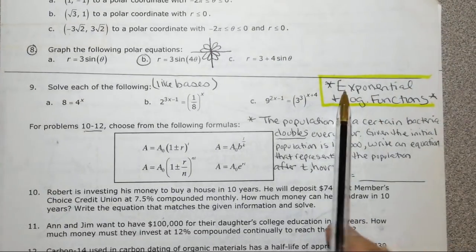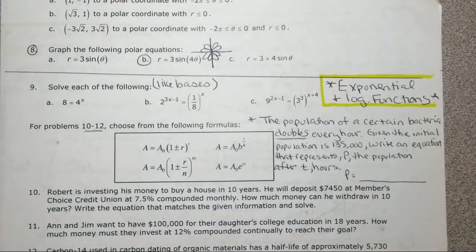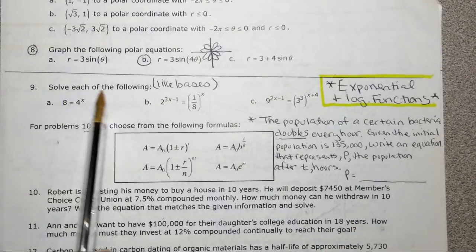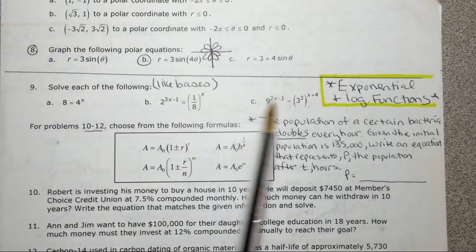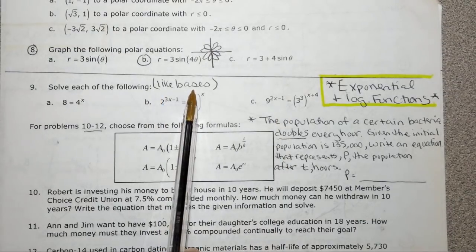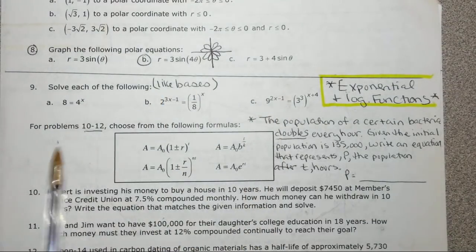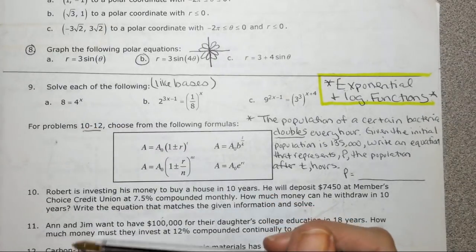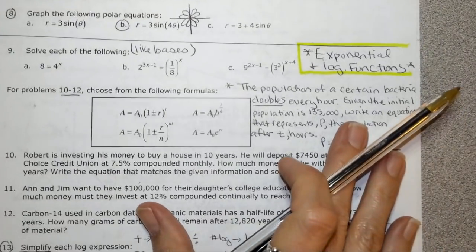The next section is all about exponential and log functions. Number 9 wants me to solve the following. These are all exponentials. You simply get like bases and then solve for x. 10 through 12 are all word problems that have to do with exponentials.